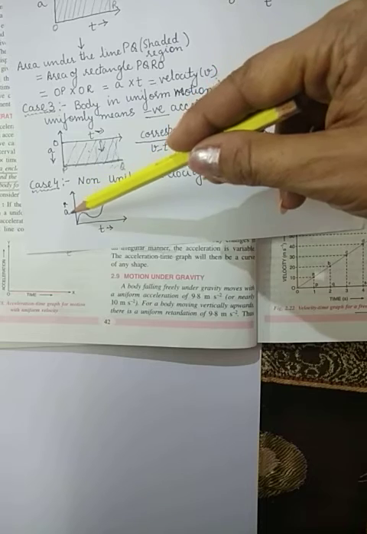Now let us look at the graph for non-uniform velocity, or you can say the non-uniform acceleration case. Non-uniform acceleration will be shown by a curved line. Any curved line you draw shows that it is a non-uniformly accelerating body. So here I have shown A, acceleration, on the y-axis, T, time, on the x-axis, and a curvy line. This curved line shows the object is non-uniformly accelerating.